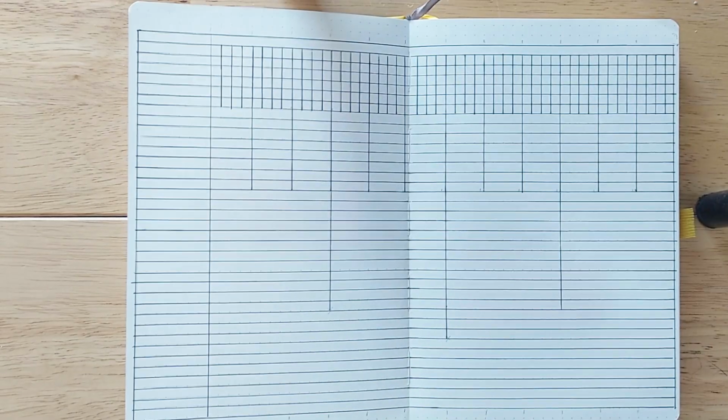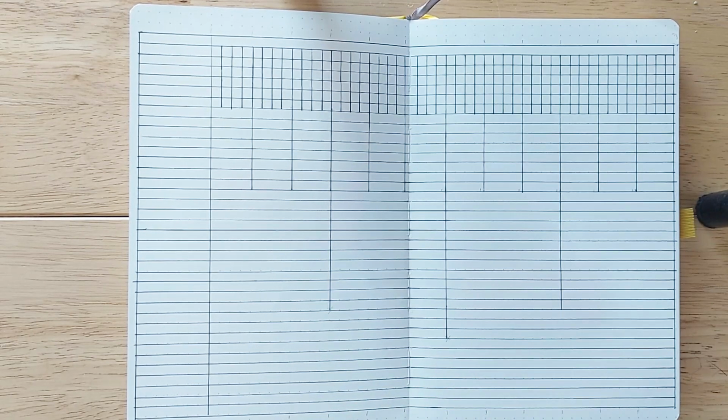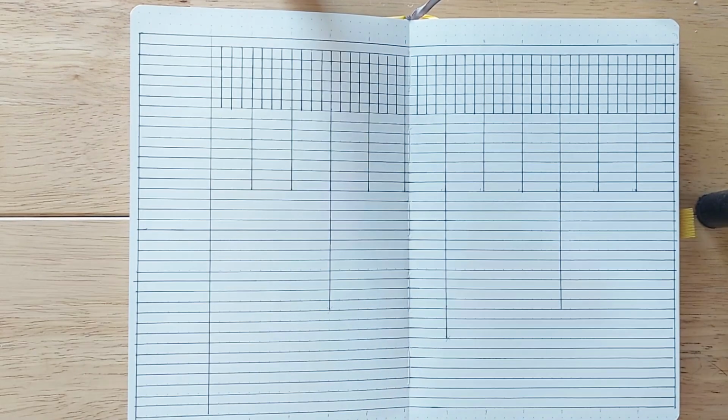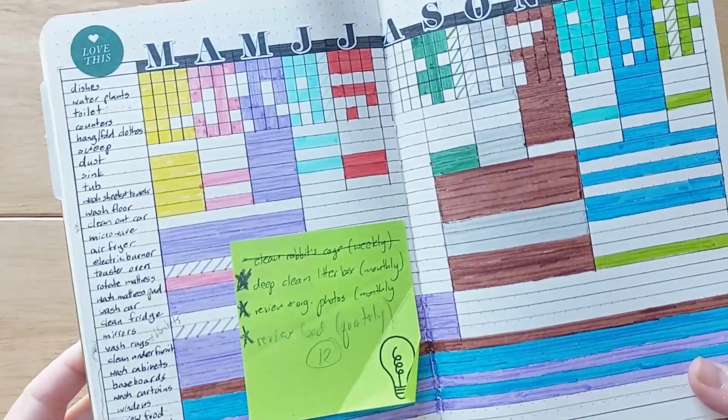Here we are at another page that I've basically set up already. Like I said, I'm trying to focus on the pages that I'm going to be using right away and have those set up first. This is going to be my cleaning tracker. I've used them in the past and really love them. Really helps me stay on track. This is one that I've used in the past.